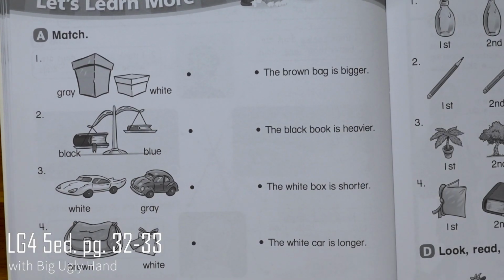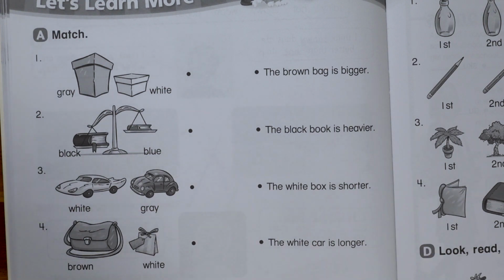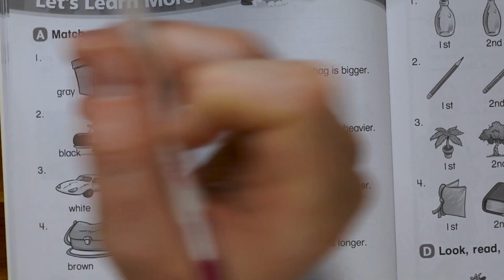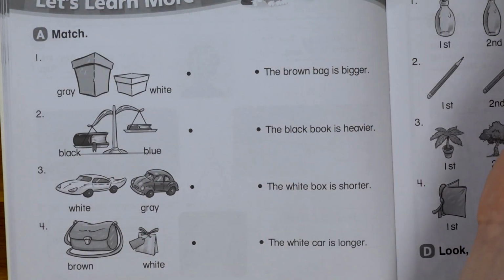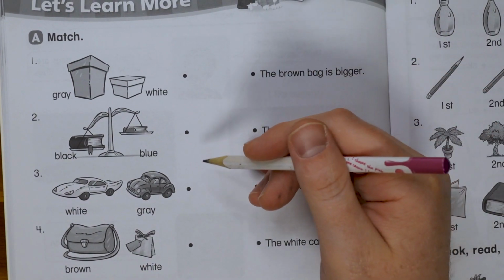Okay, hello again. These are pages 32 and 33 in the Let's Go 4 workbook. And in these pages, we're going to talk about comparing things. So to do this, we had to learn some words that were opposites. And in your student books, the words looked like this.